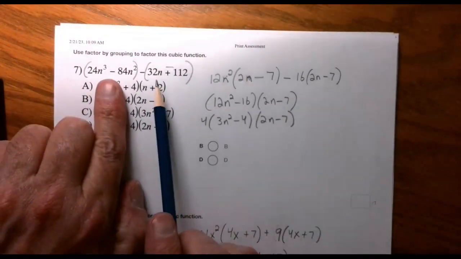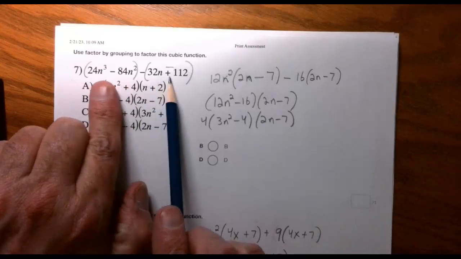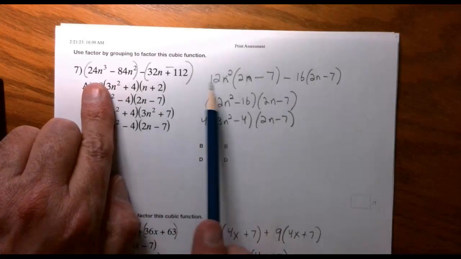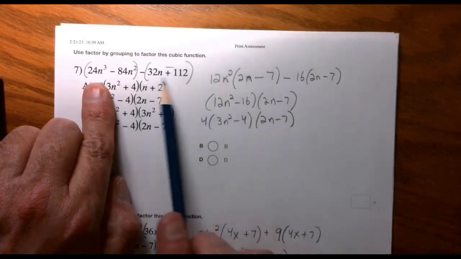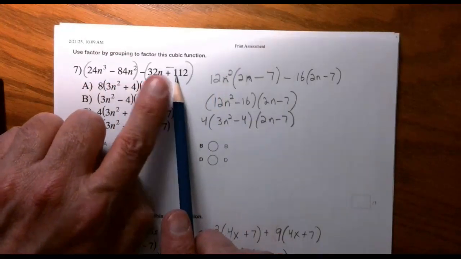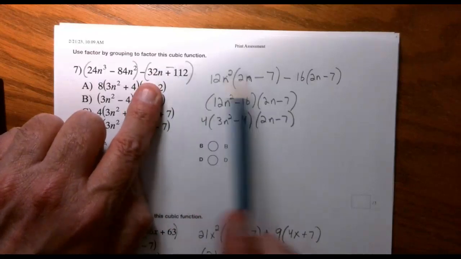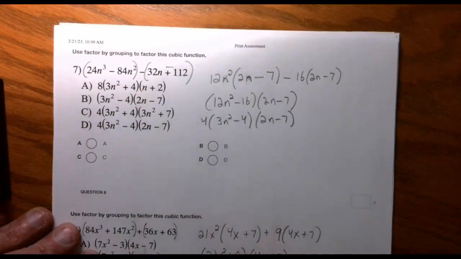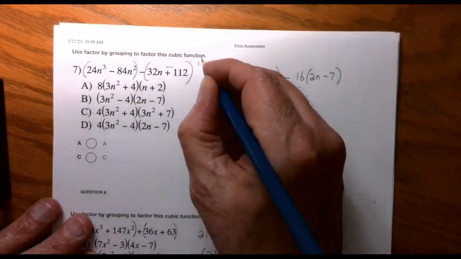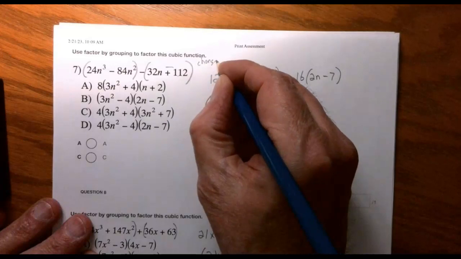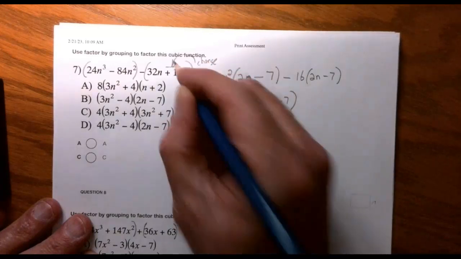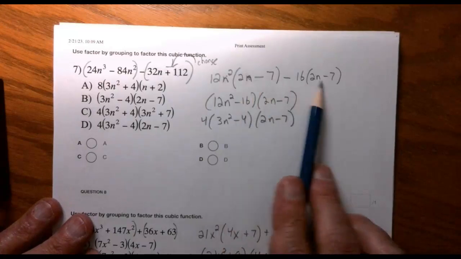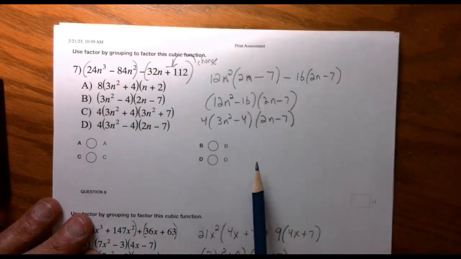Again, you look for each of these 2 binomials. What are the common factors here? What's the common factors right here? It's 12n squared. What's the common factors of these 2 right here? All right, it's 16, it turns out. Again, because that's the negative, I changed the sign. I'm changing it right there. I'm changing that one, okay? 2n minus 7, you end up with both.